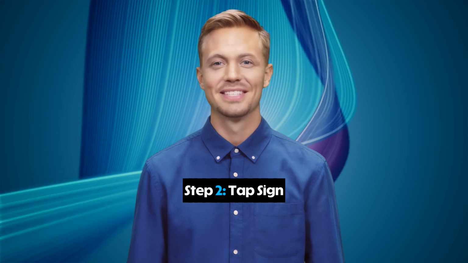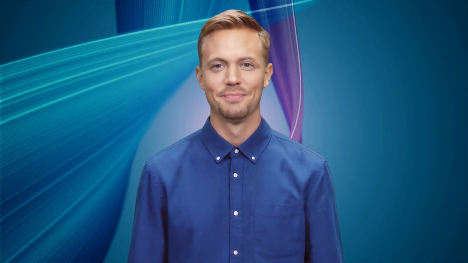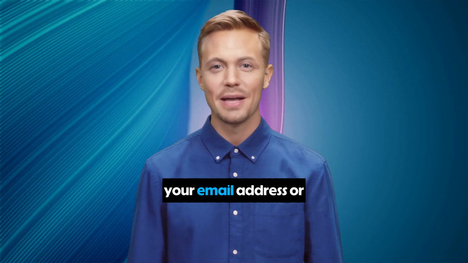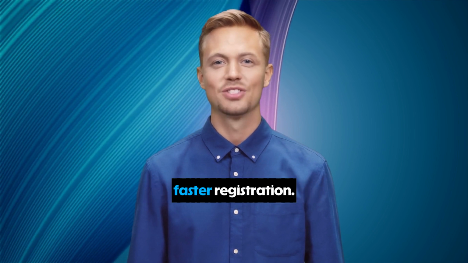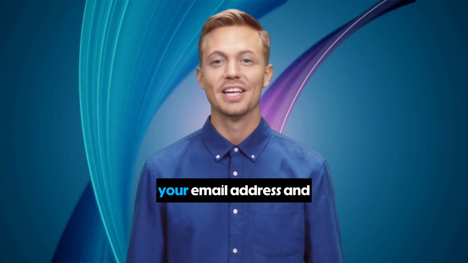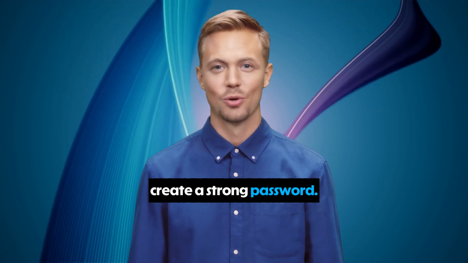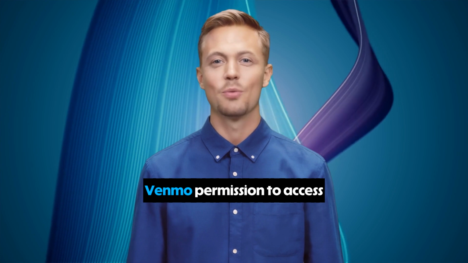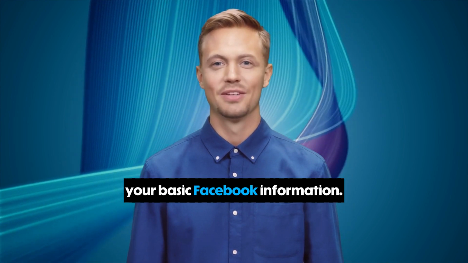Step 2. Tap Sign Up on the welcome screen. Choose whether you want to sign up using your email address or your Facebook account for faster registration. Step 3. If signing up with email, enter your email address and create a strong password. If using Facebook, grant Venmo permission to access your basic Facebook information.